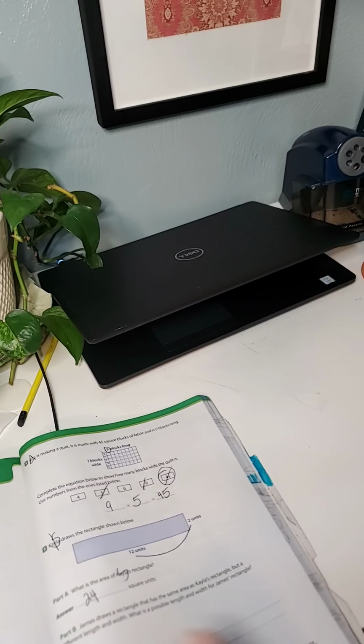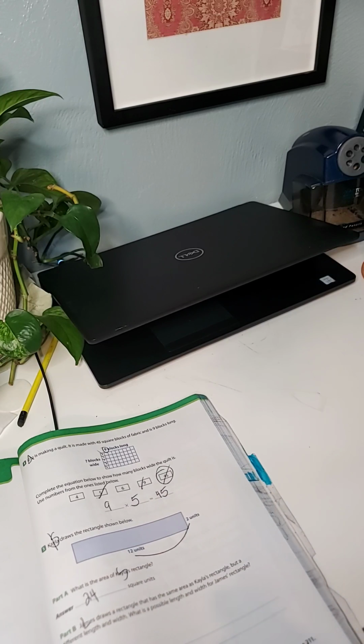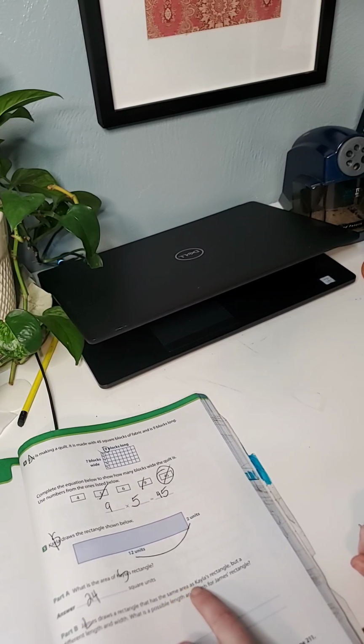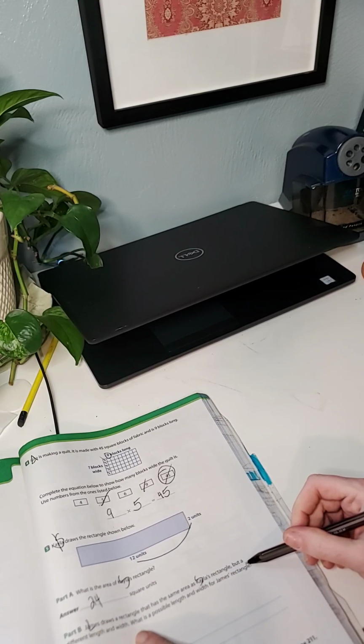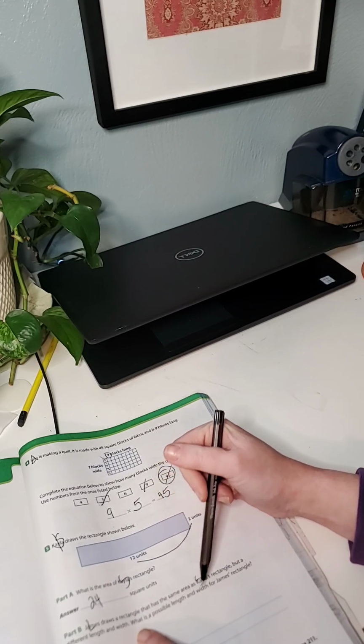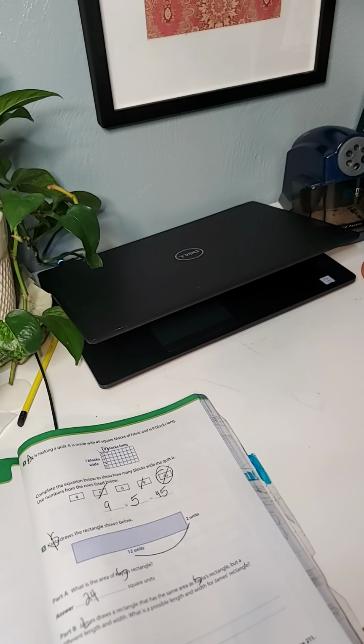Part B. Lillian draws a rectangle that has the same area as Sunny's rectangle, but a different length and width. What is a possible length and width for Lillian's rectangle? Gosh, any way that you can make 24, friends, is perfect. So I'm going to give you a couple options here.